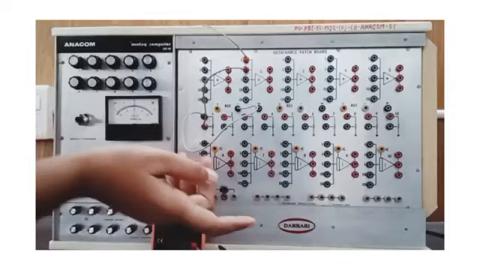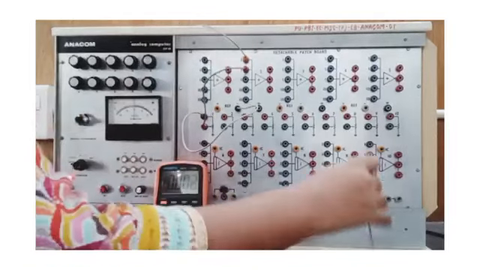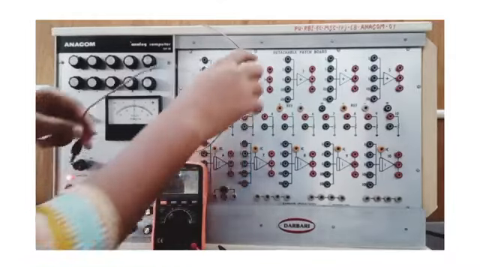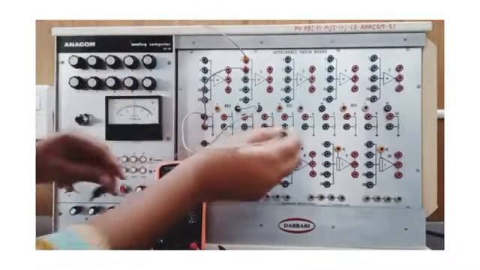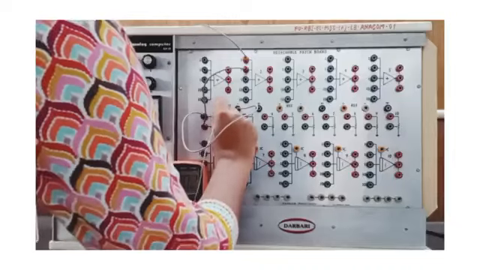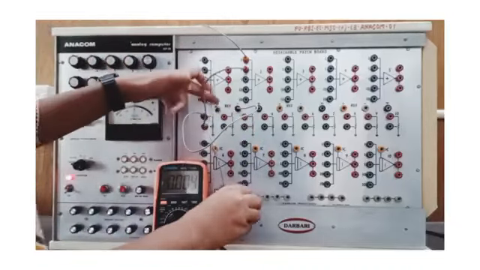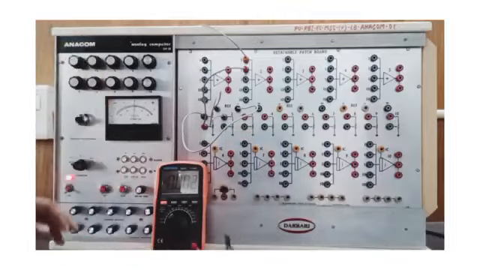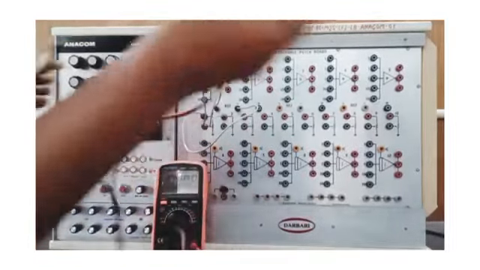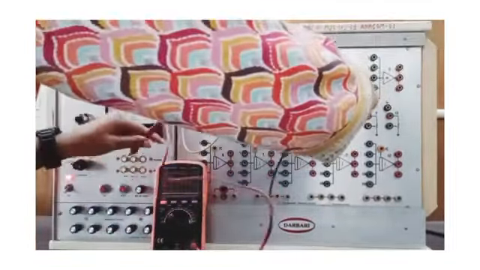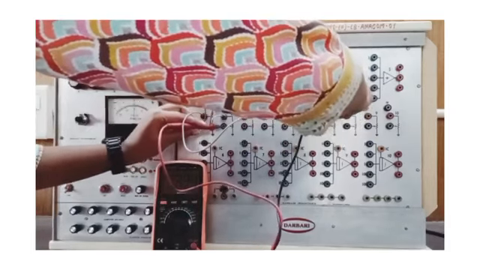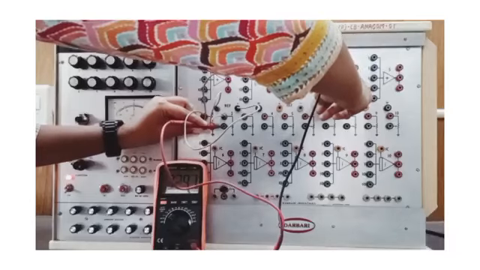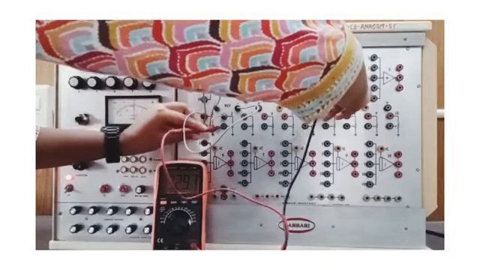If I apply 3.33 volt, then what will I get? I will get y. So here is my positive reference, it's 10 volt, and here it goes, and I have to make this 3.3. If you see this here, it's almost 3.3. You can see that it is 3.297. So it's almost 3.3.